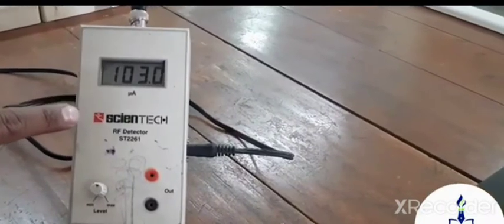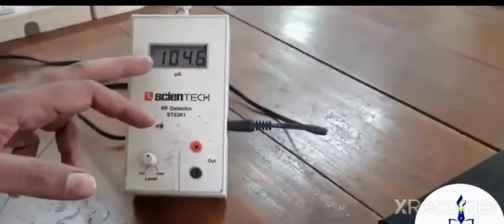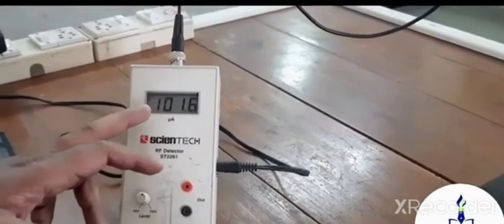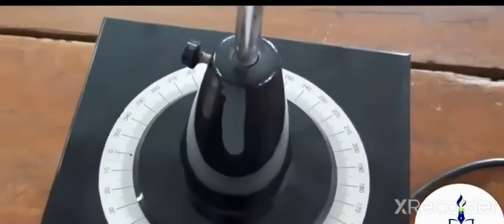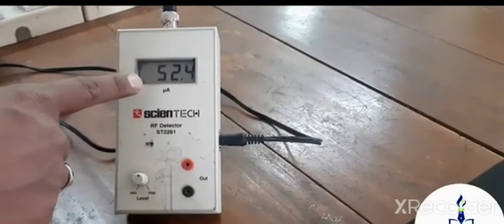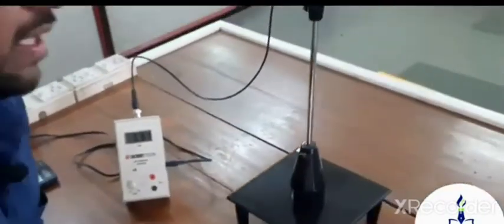Okay, now let's see the practical. Initially it is at 0 degree. For 0 degree we are receiving 66 microampere current. Now if we rotate the antenna from 0 degree to 30 degree, I will take a random reading here. For 30 degree we are receiving around 13 microampere. As you can see, the current value reduces.